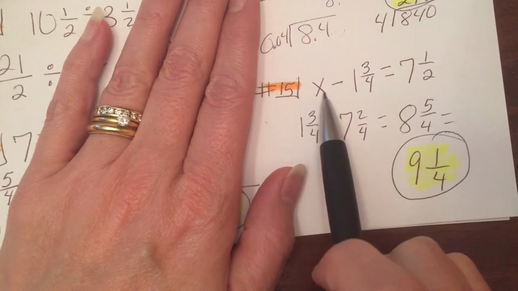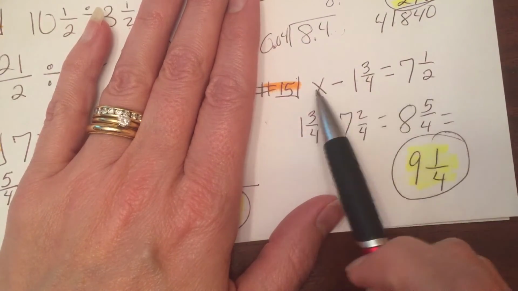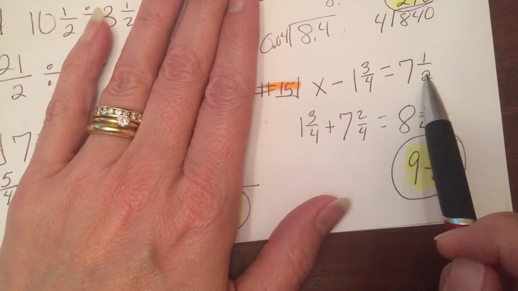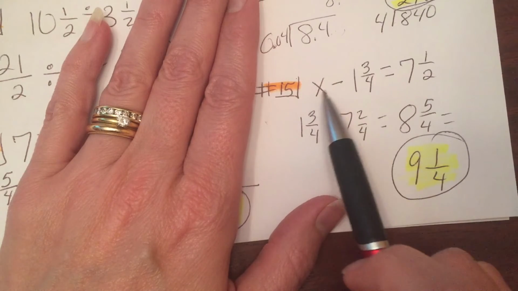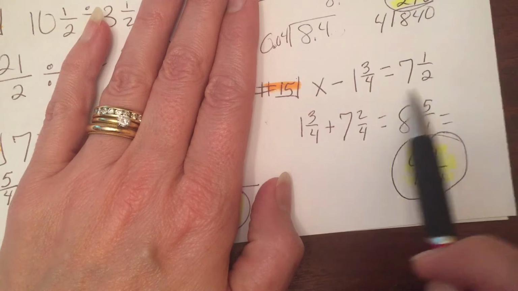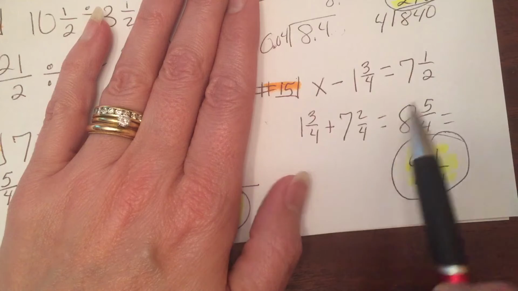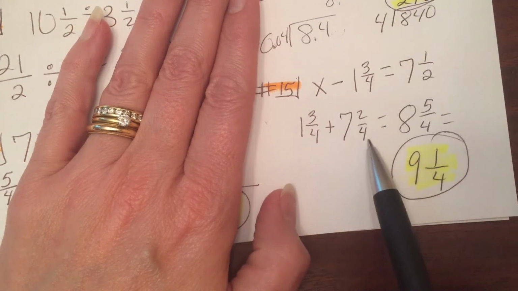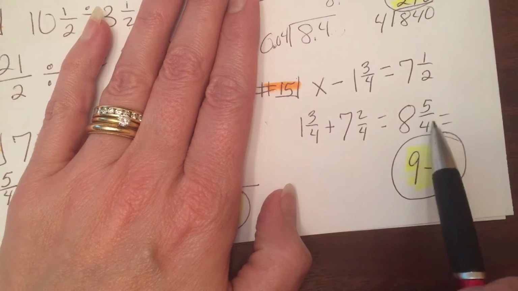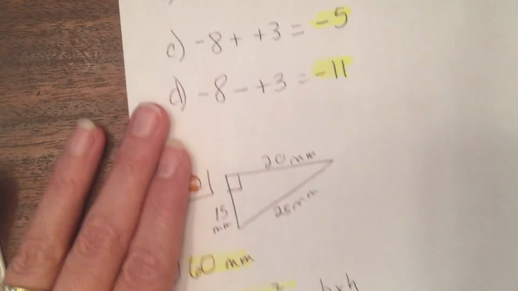Number 15. X minus 1 and 3/4 equals 7 and 1/2. If we have a subtraction problem and we know the difference and we know the subtrahend and we're trying to find the minuend, this is the biggest number, okay? I need to add these two to get what I started with, okay? So I have 1 and 3/4 plus 7 and I changed 1/2 to 2/4. So I have 8 and 5/4, which is improper, so I fixed it. 9 and 1/4.